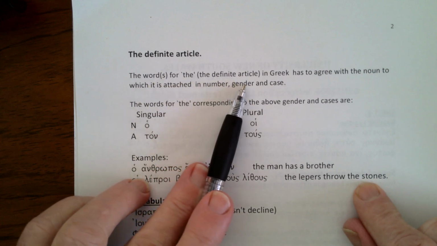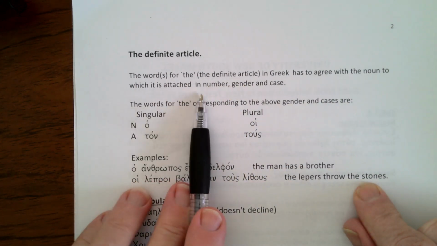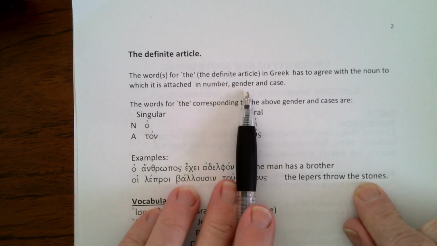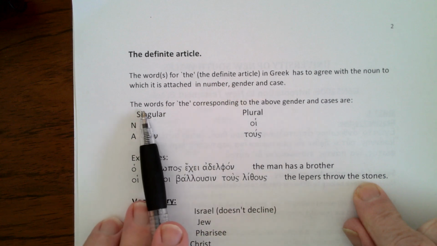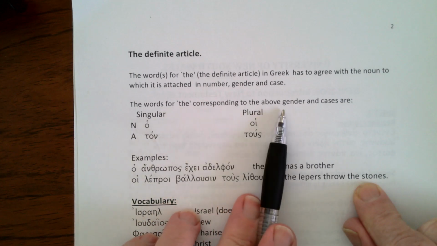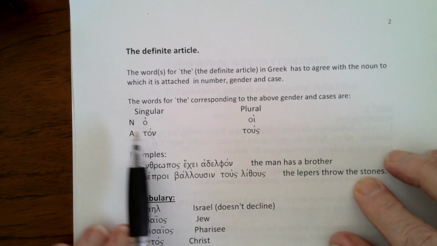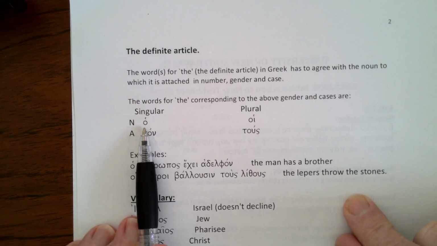So it's called the definite article, and it has to agree with the noun to which it is attached in number, that is singular or plural, gender, that is masculine, feminine or neuter, and case. So the words for the corresponding to the above gender and cases that we did for anthropos are ho, notice the breathing, so you'd say ho anthropos, the man.